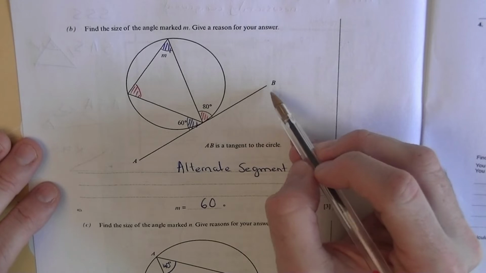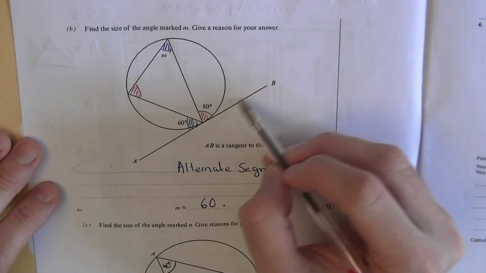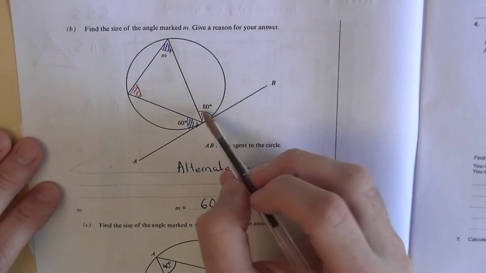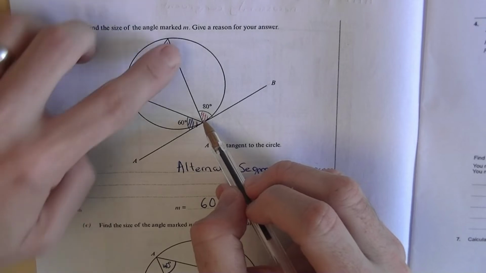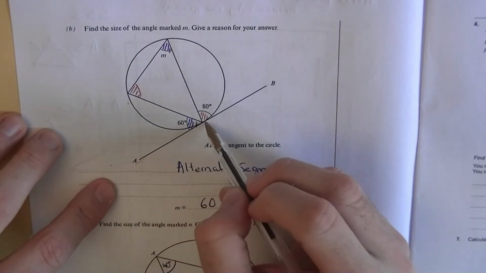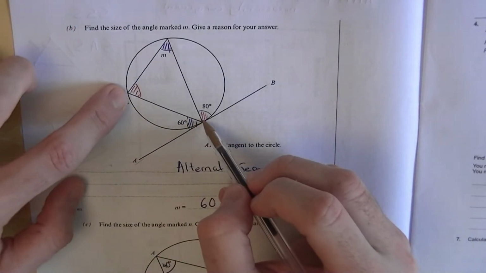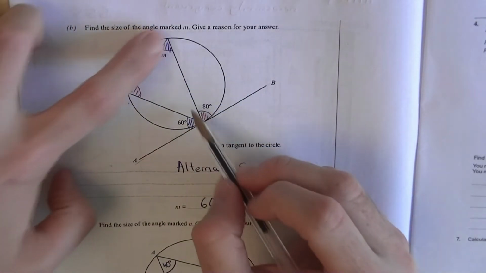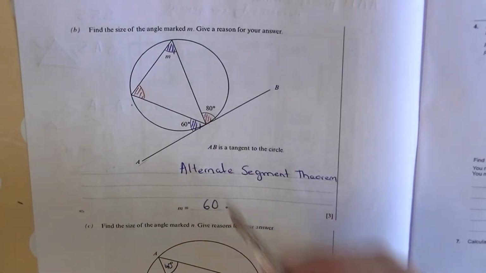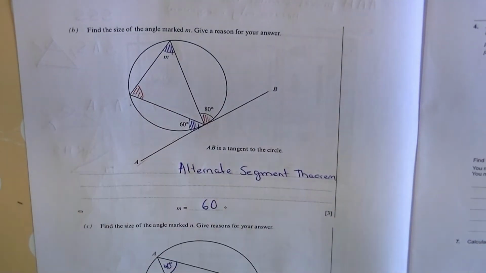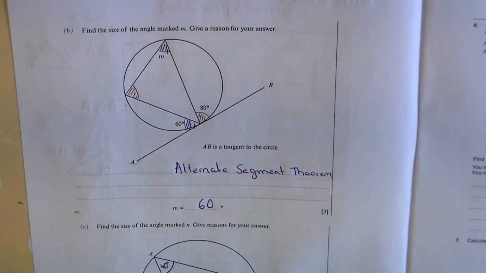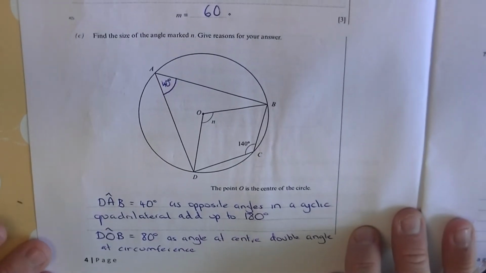But what about this alternate segment theorem? If I come from this direction, back on myself, they are the same. Or if I come from this direction and back on myself using that line there and going up there, they are the same. So the one they want is m is the same as 60, and the reason I've given is the alternate segment theorem. You might want to do these one ahead of me and then catch up, hit pause as you're going along, but I'm going to just keep going. You pause as you need to.